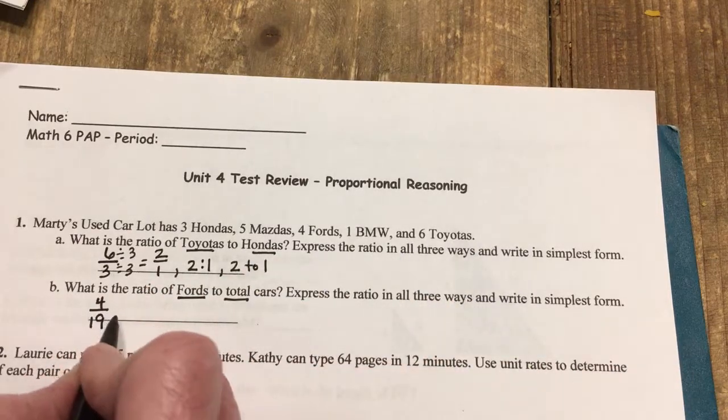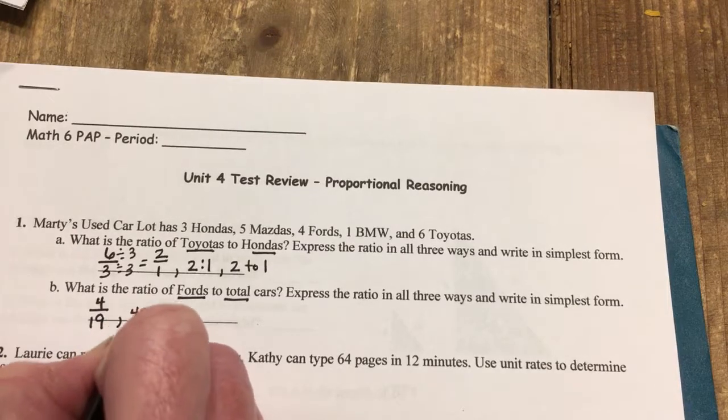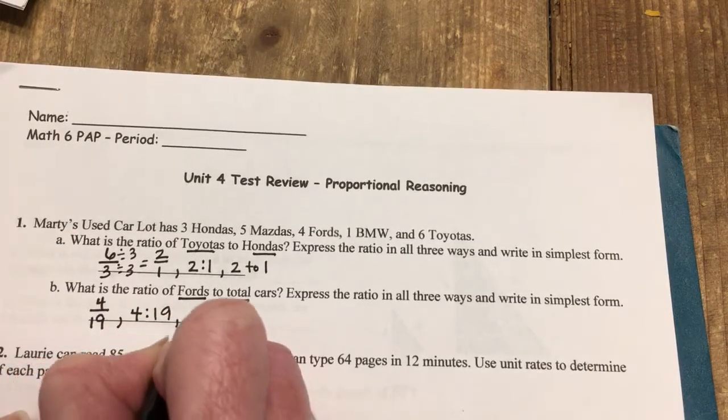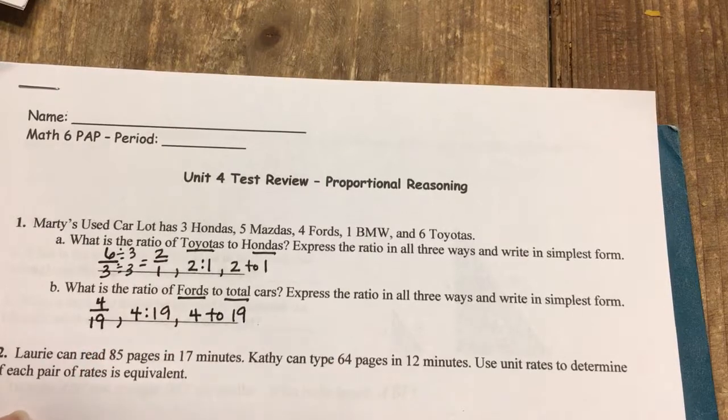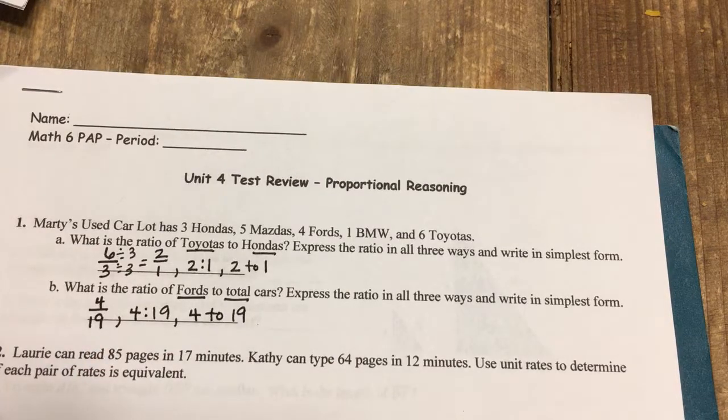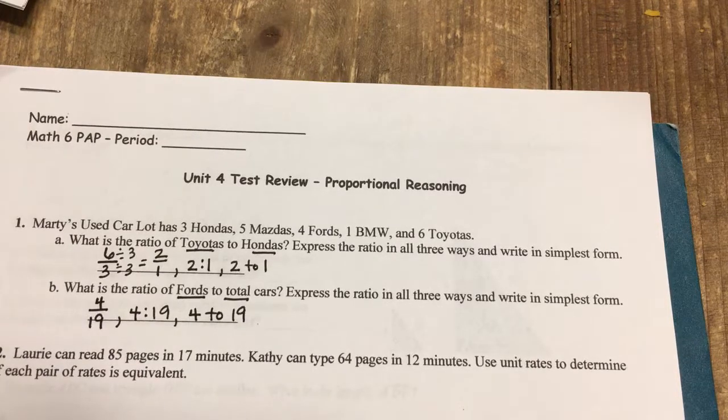All right, so this cannot be simplified, so I'm just going to write it the other 2 ways with a colon and then with the word "to." Okay? All right, number 2, Lori can read 85 pages in 17 minutes. Kathy can type 64 pages in 12 minutes. Use unit rates to determine if each pair of rates is equivalent.